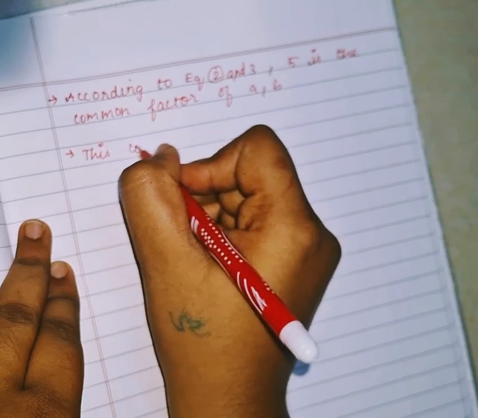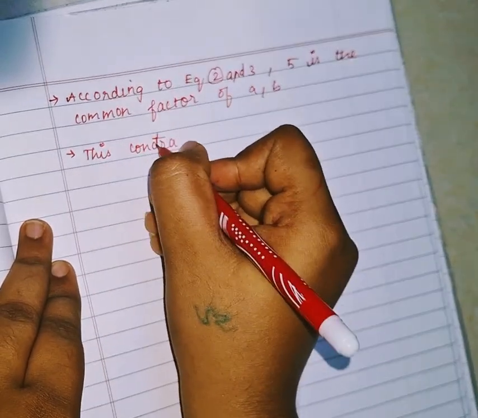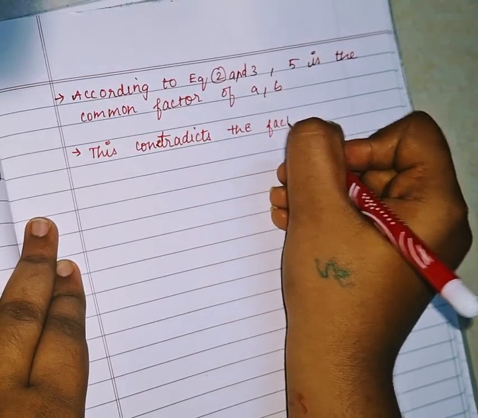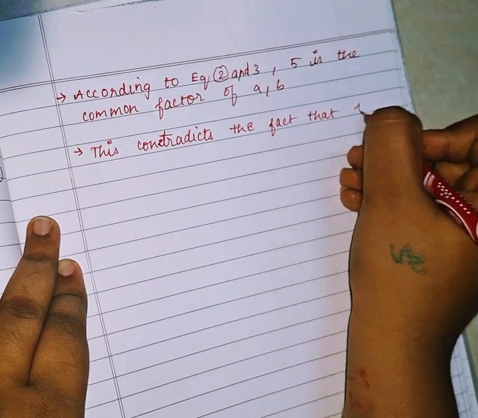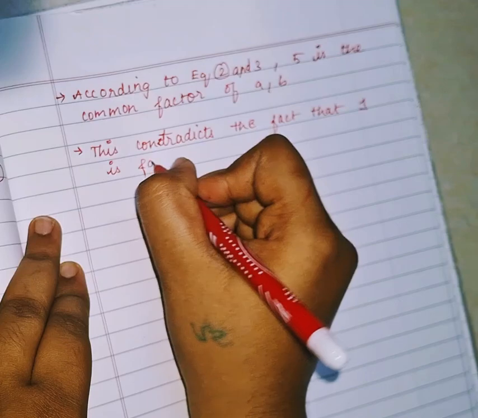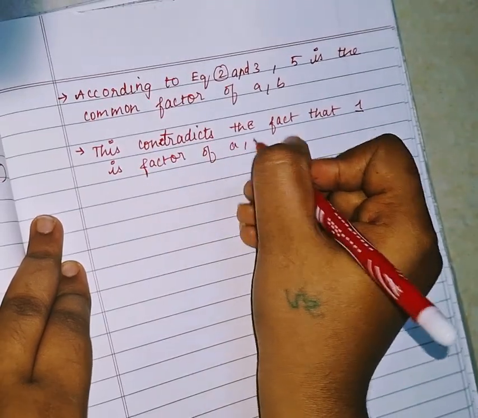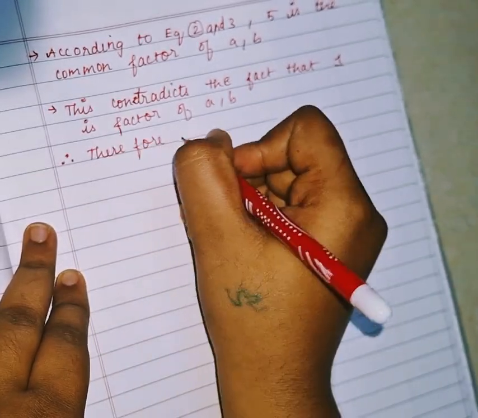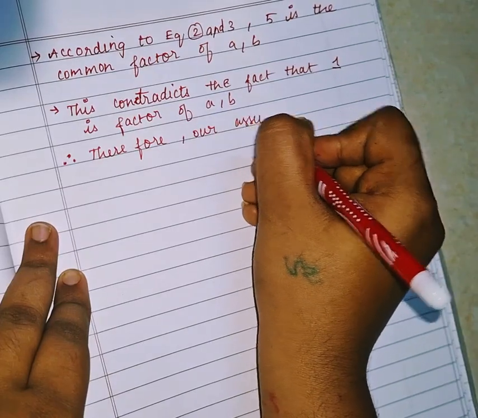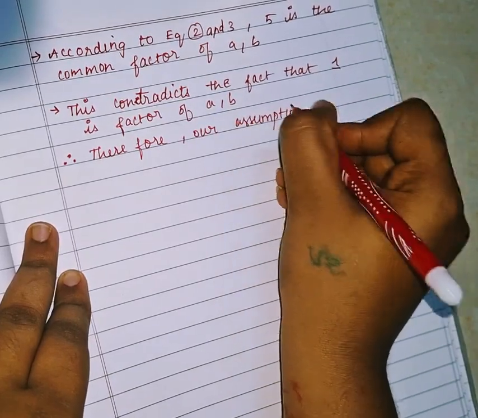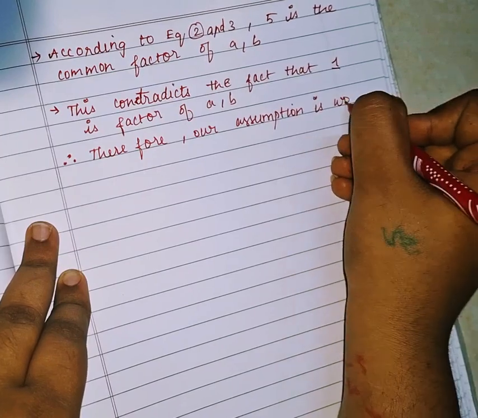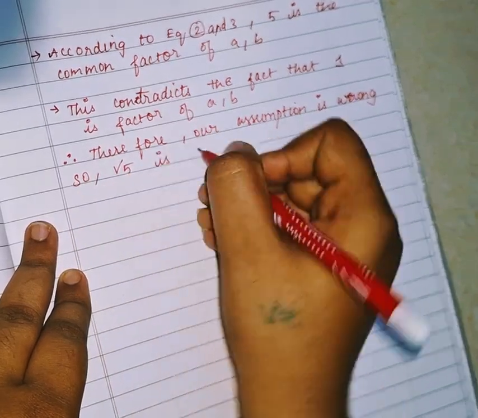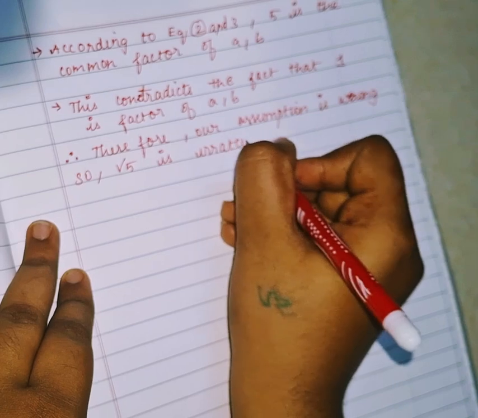This contradicts the fact that 1 is the common factor of a, b. Therefore, our assumption is wrong. So, root 5 is an irrational number.